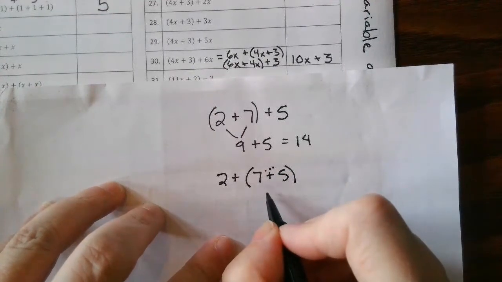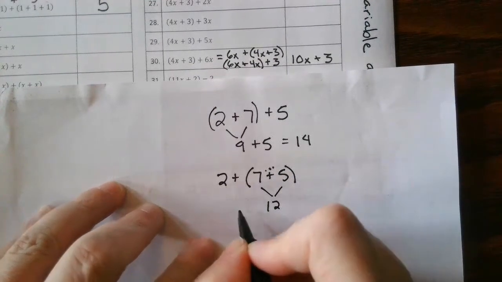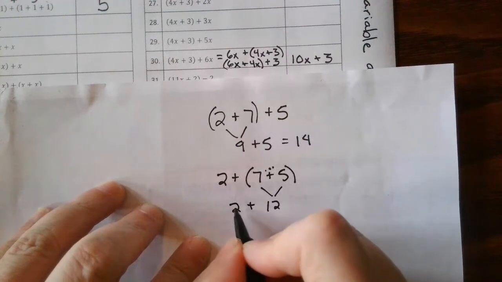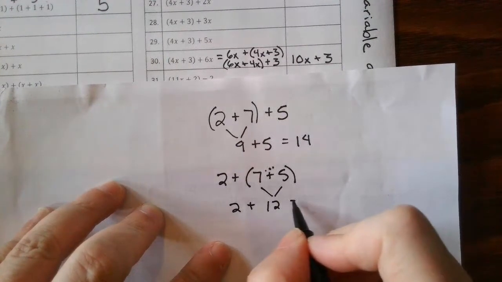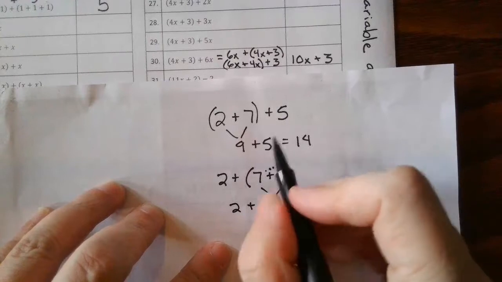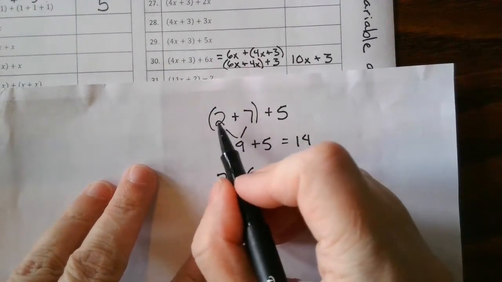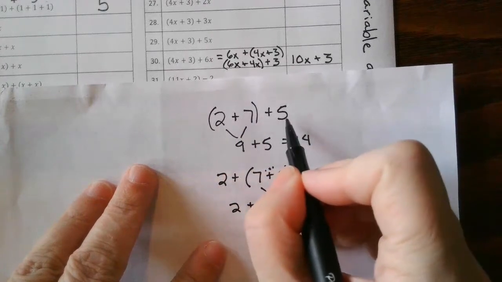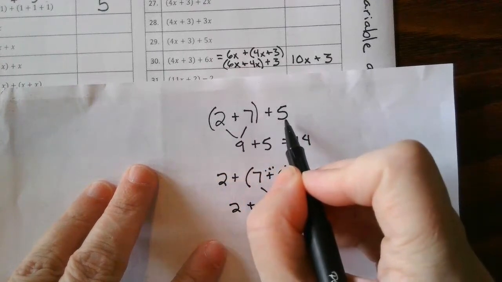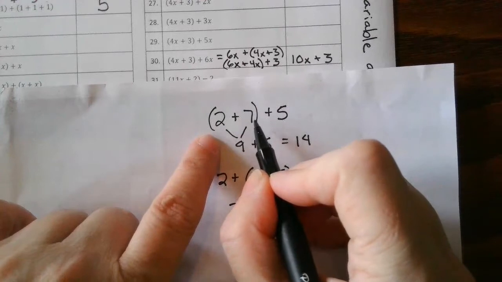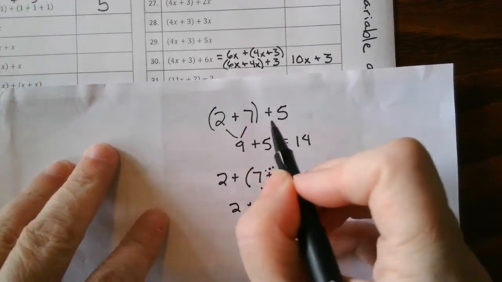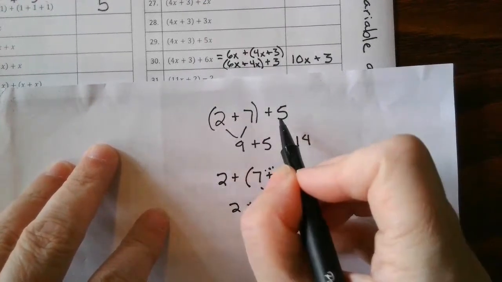So I have 12 here. I have a 2 here. 2 plus 12 is also 14. So it does not matter. The general rule is that if you have all addition or all multiplication, it doesn't matter the order in which you do the multiplying or the adding.